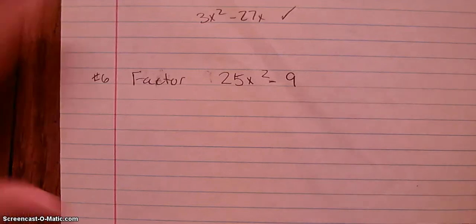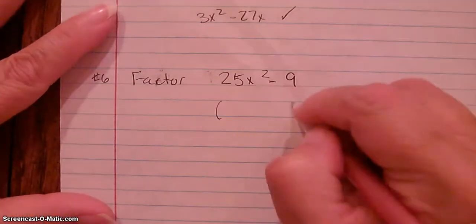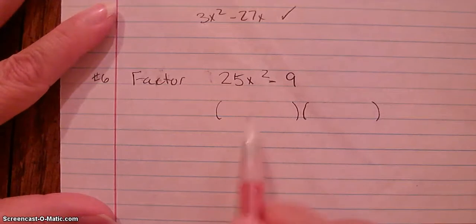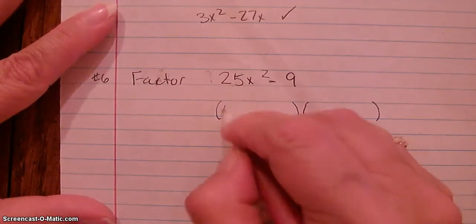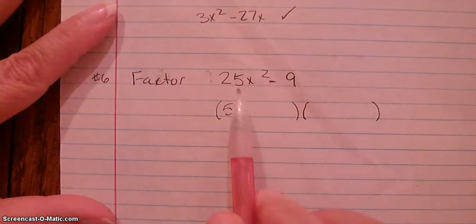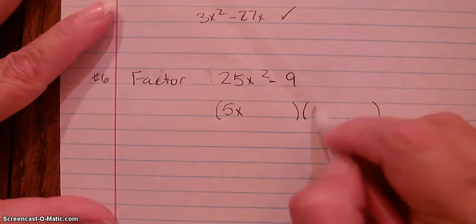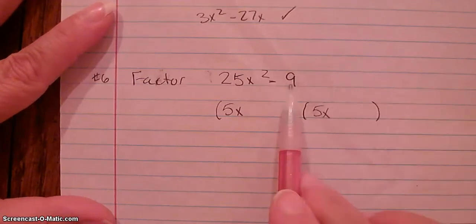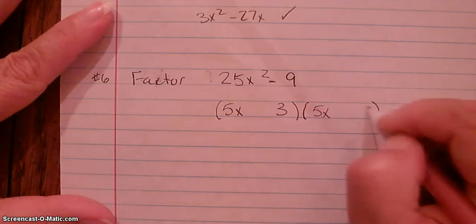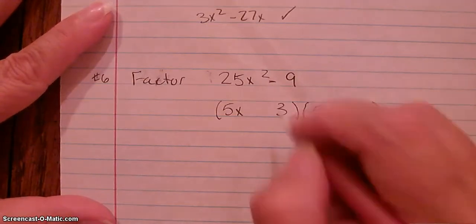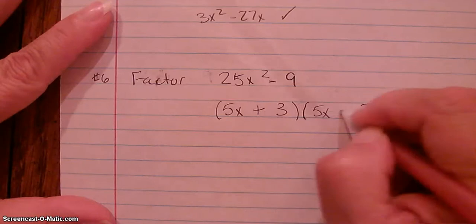And when we factor a difference of squares, you set it up as two binomials. You take the square root of the first term, so the square root of 25x squared is 5x. Then you take the square root of the last term. The square root of 9 is 3, so then you make one a positive and one a negative.